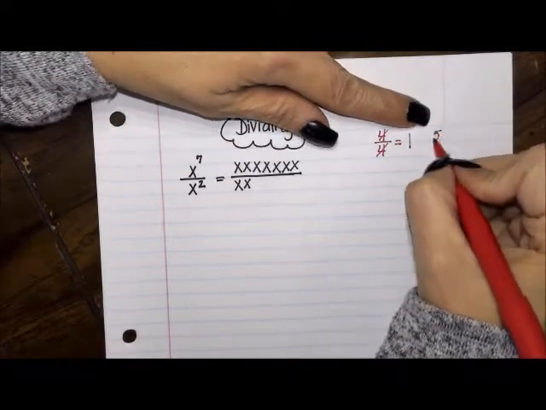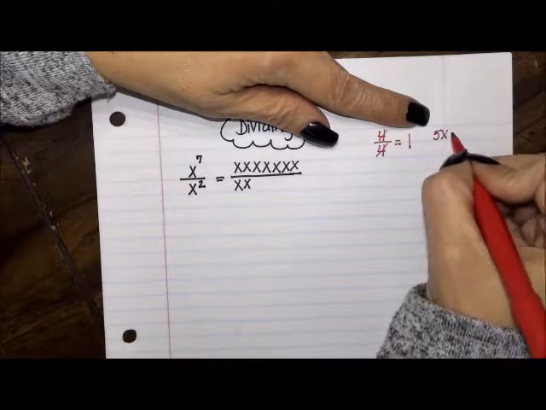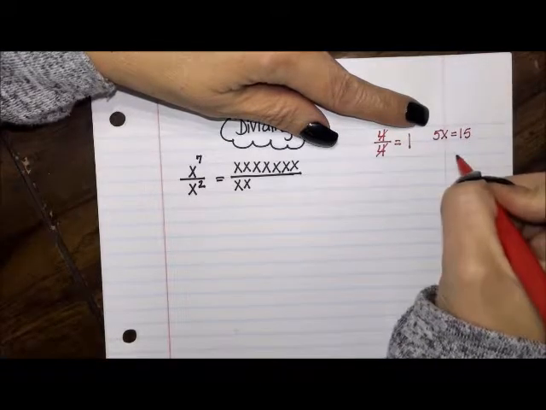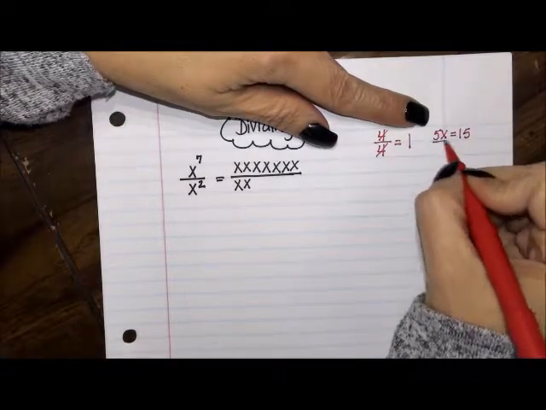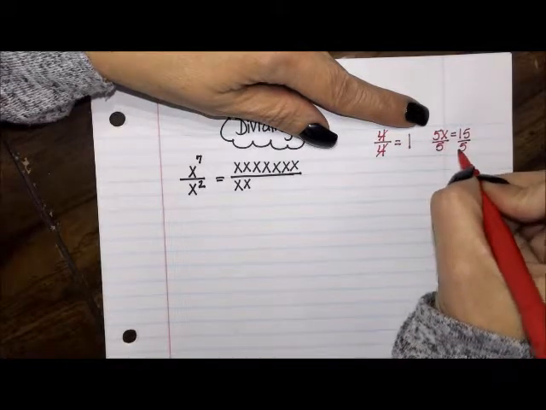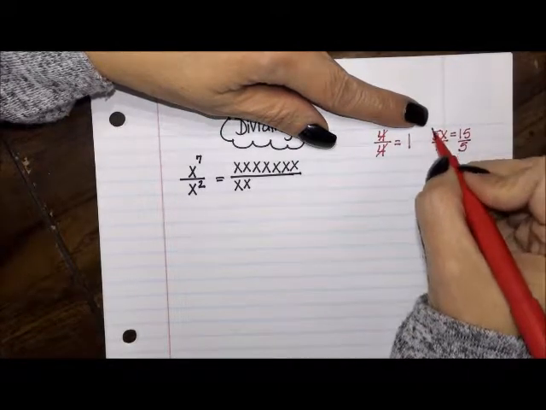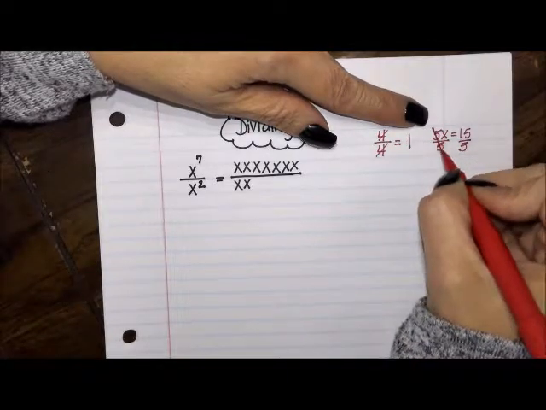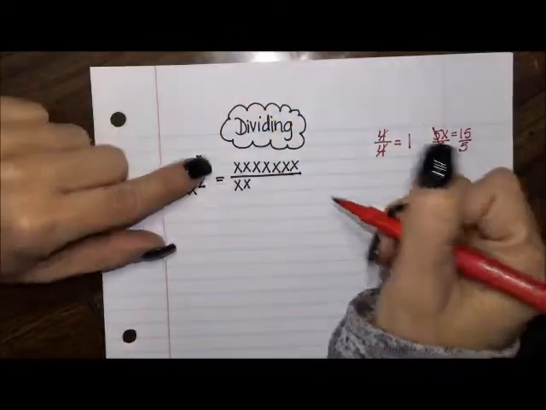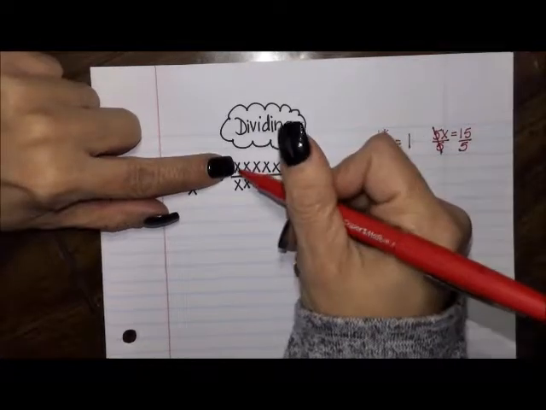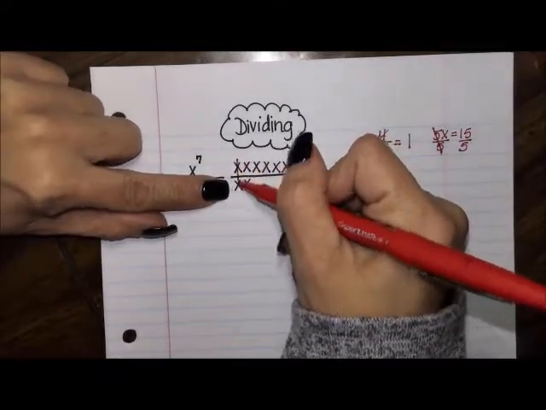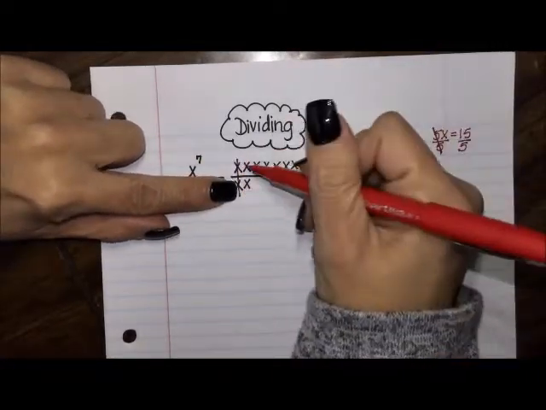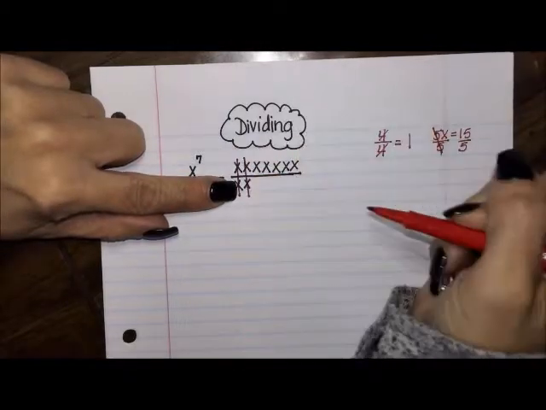If I had 5x equals 15, you would say, oh, well, to solve for x, we would divide both sides by 5. Why? Because those would cancel out, right? They equal 1. 5 over 5 equals 1. So it's safe to say anytime I have x over x, they cancel each other out.